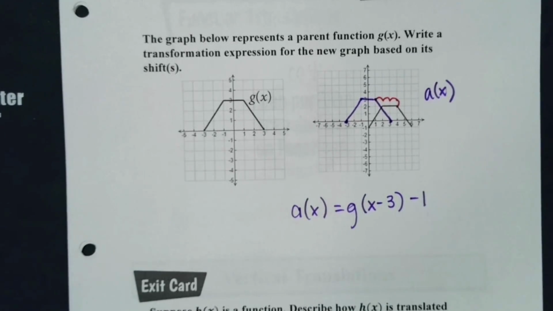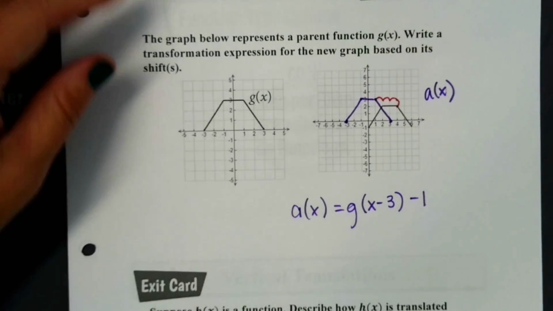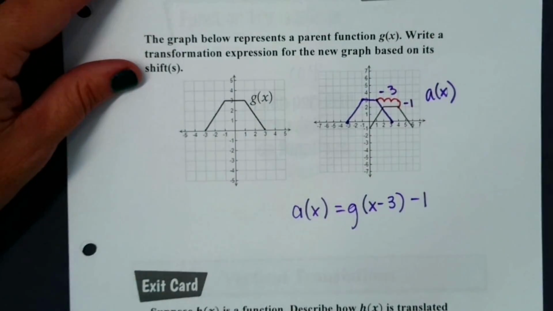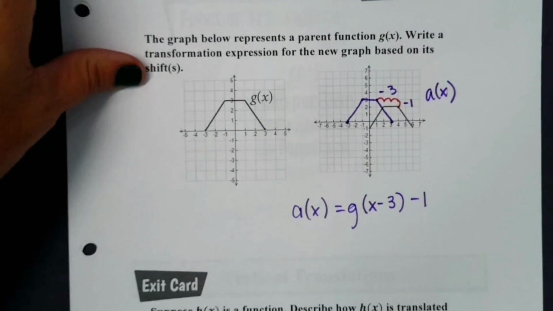Okay, so this part right here, the 3 humps, that's where that -3 came from because we moved to the right. This -1 came from the 1 we moved down. So this is where your -3 came from. This is where your -1 came from.